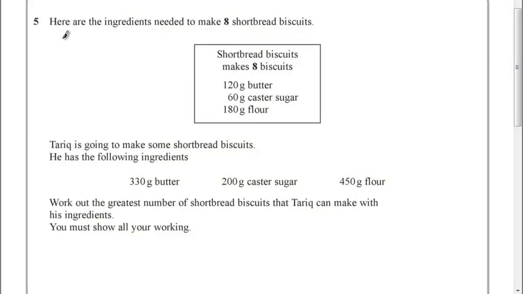5. Got the ingredients to make 8 shortbread biscuits, and it's made from butter, caster sugar and flour. 120 grams, 60 grams and 180 grams. It's to make 8 of them. Now Tarek's going to make some of these shortbread biscuits, and he's got these ingredients: 330 grams of butter, 200 grams of caster sugar, and 450 grams of flour. What's the greatest number of shortbread biscuits that Tarek can make with his ingredients?